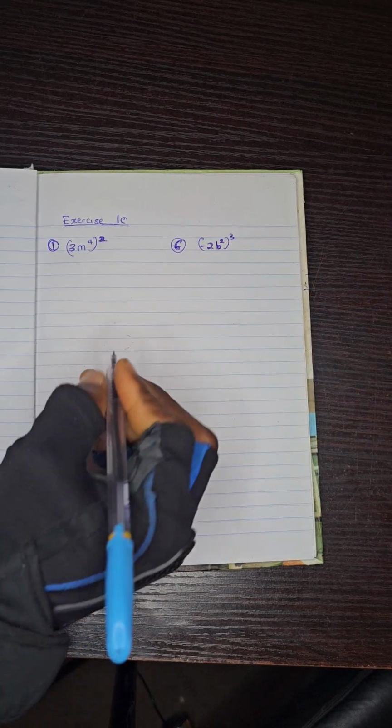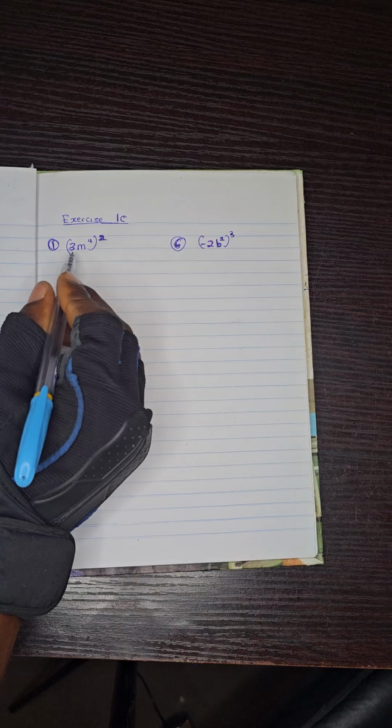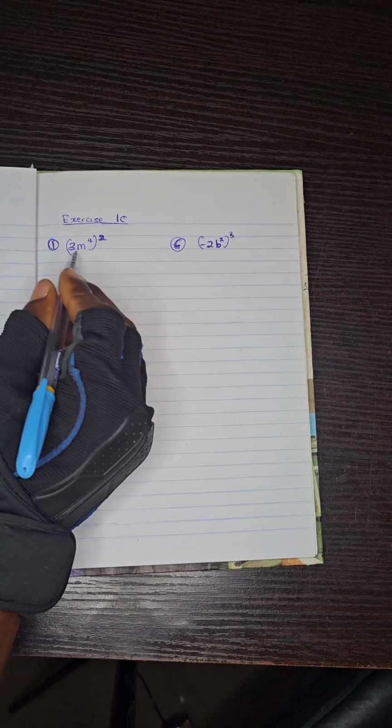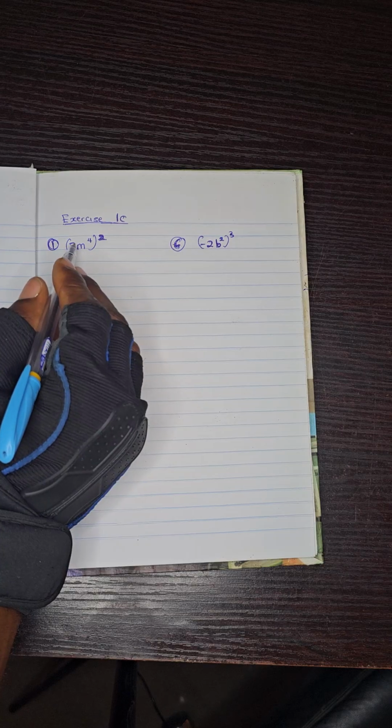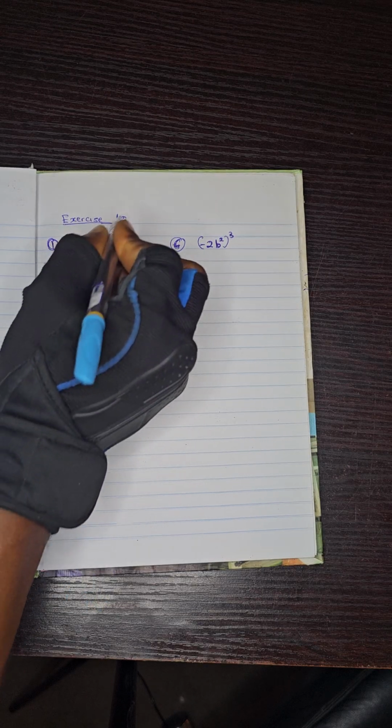I want to clear something here. When you have more than one value inside the bracket, what are you going to do? Just know that what is outside applies also to what is inside. Let me give you an example. Let's solve this exercise 1c number 1.